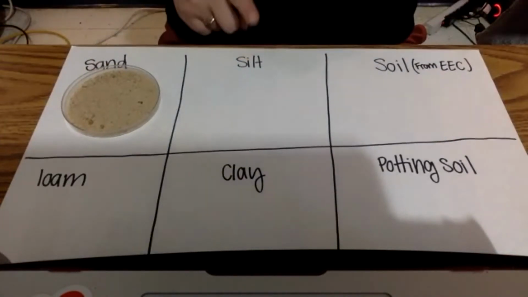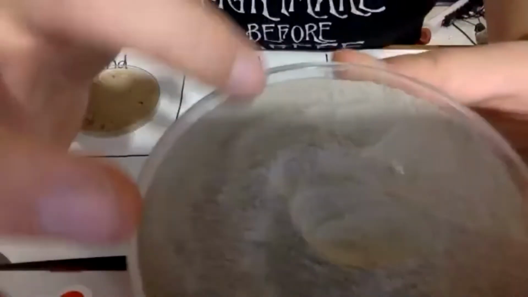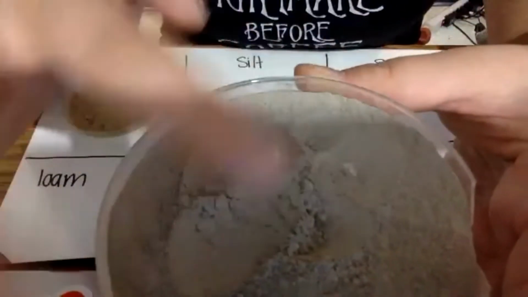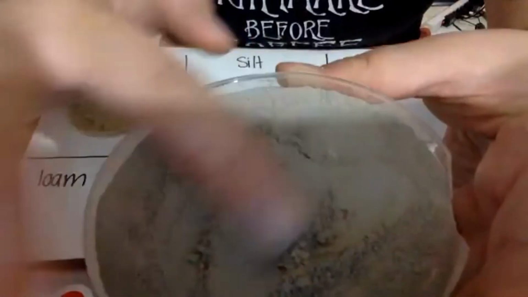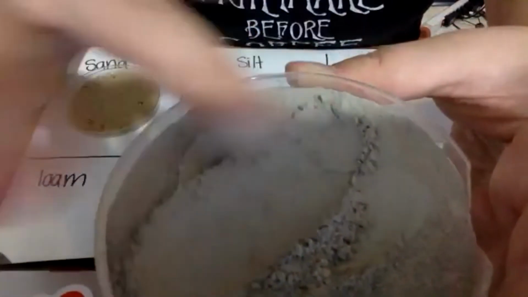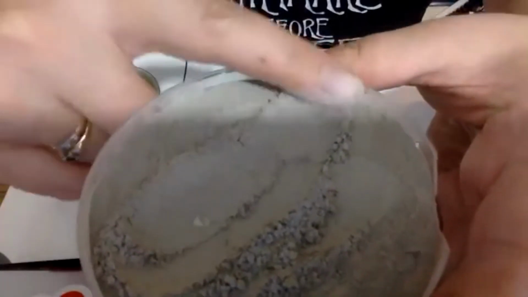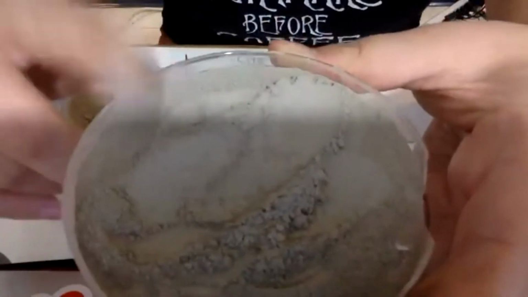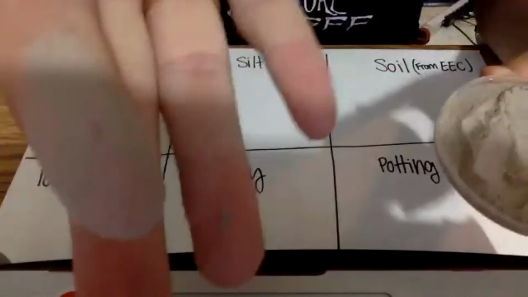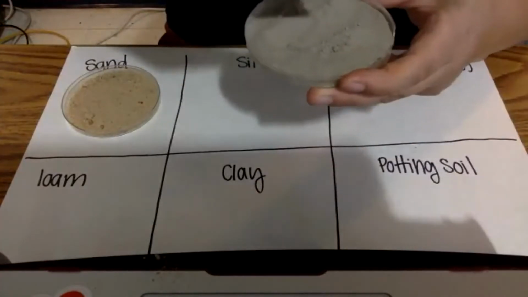Then we have silt, which is next. So this silt is really, really fine. It's a really fine powder. And you can see there's less space between those particles because as I move it around, it's easy to smooth, right? And it almost looks like a flat surface if I smooth it out. And if I put it on my finger, it's hard to see the different particles. It just looks like a really fine powder coating on my hands.